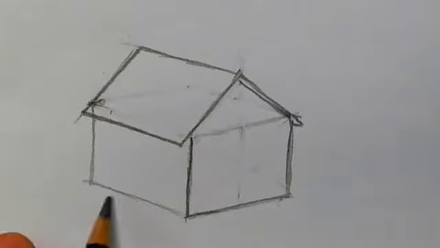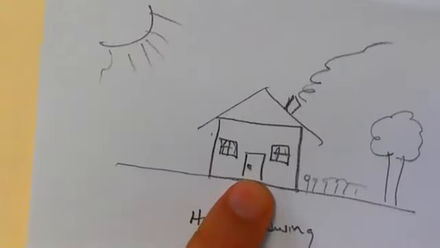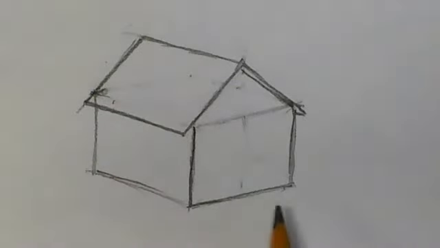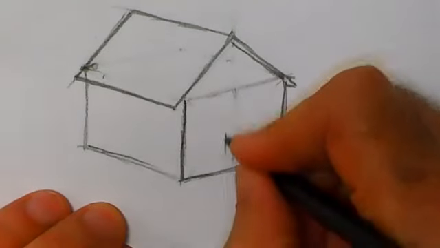Now, with this house, when I did the house when I was a little kid, I used to like to put the door right in the middle of the house. Let's just do that again. I'm going to put the door right in the middle of this house. So I'm going to do a line straight up and down here.